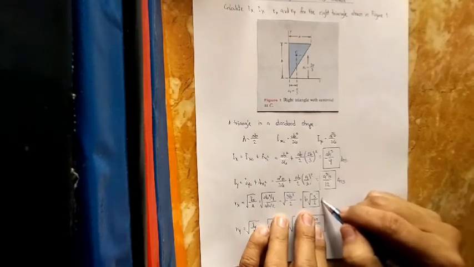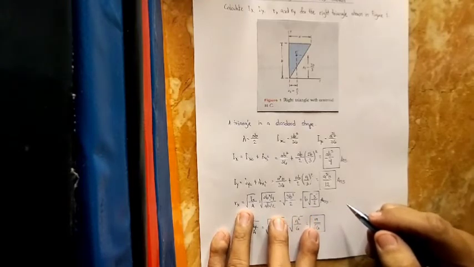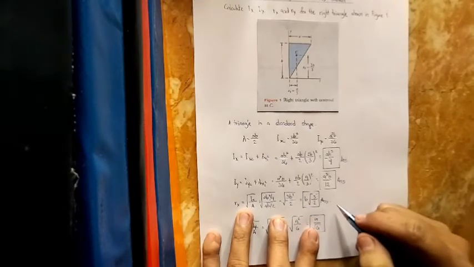This is our radii of gyration about the x-axis.